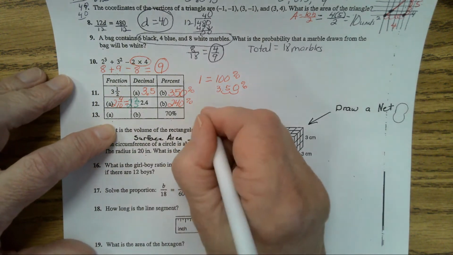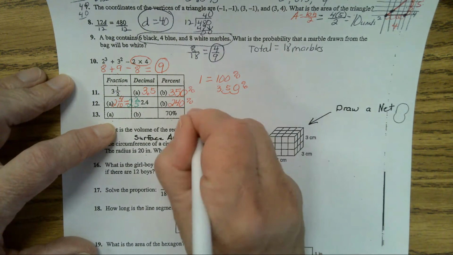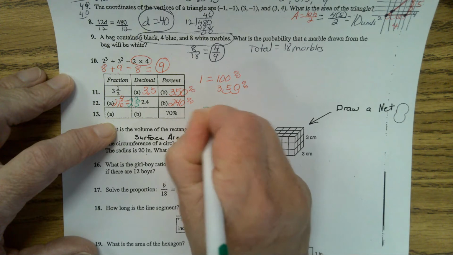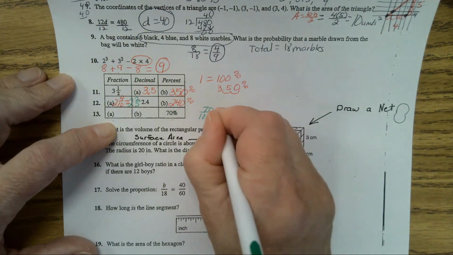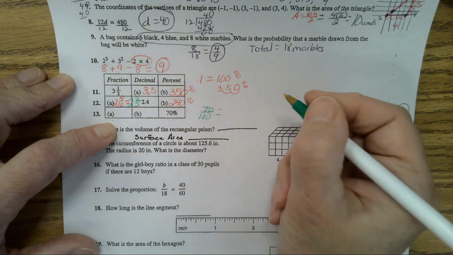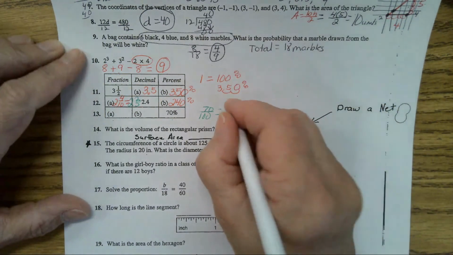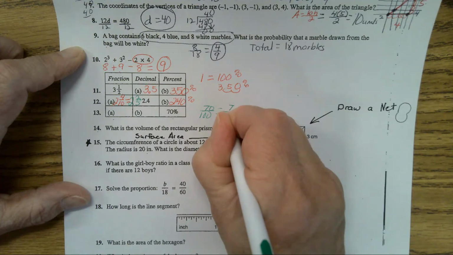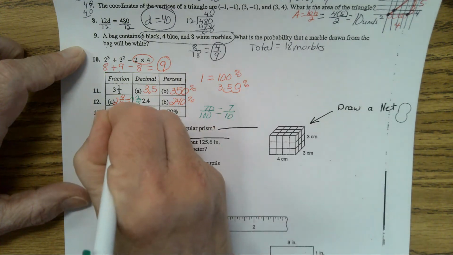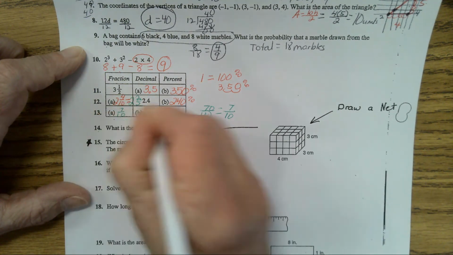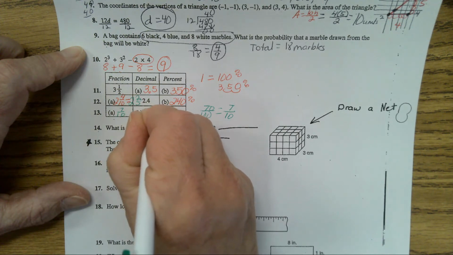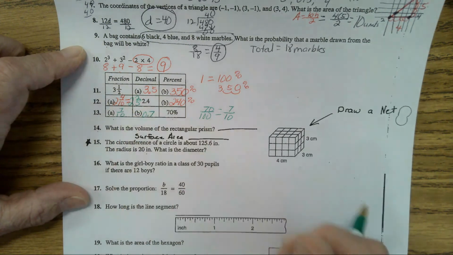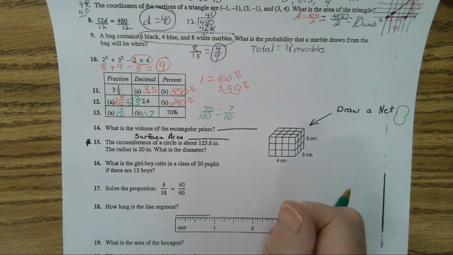Okay, 70%, let's go to a fraction. Percent means per what? 100. So just put 70 over 100. But that simplifies. 10 divides them both, right? What's 70 divided by 10? 7. What's 100 divided by 10? So you get 7/10. Isn't that easy? Very nice.